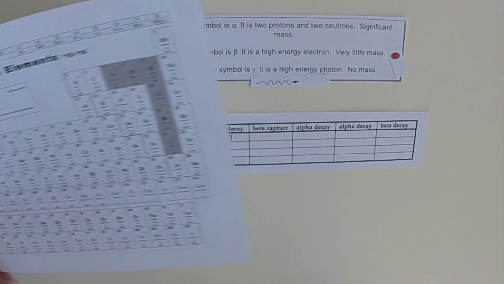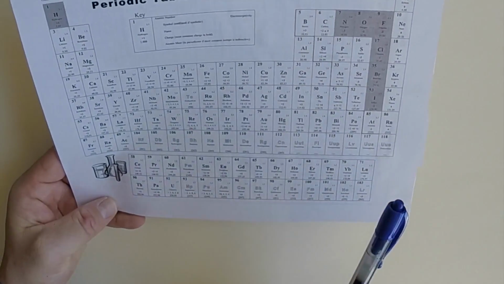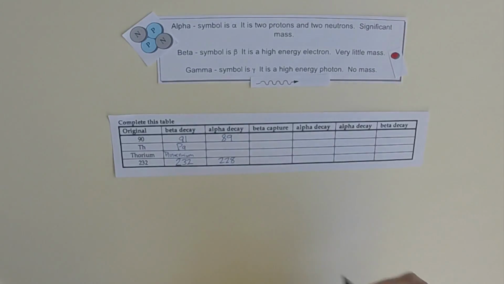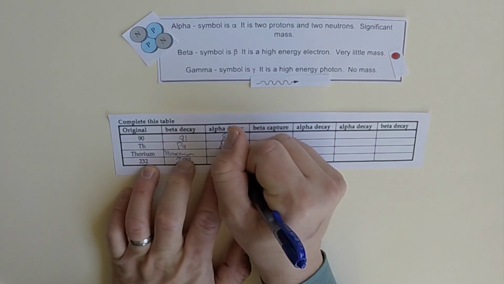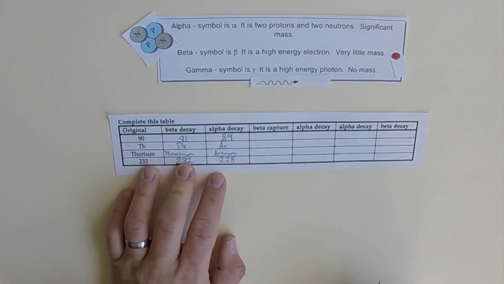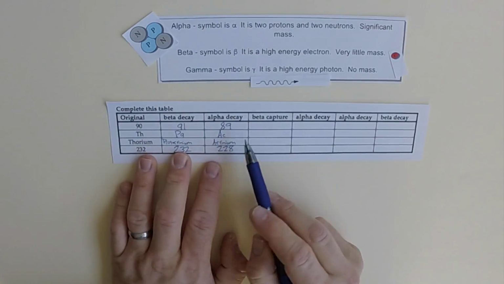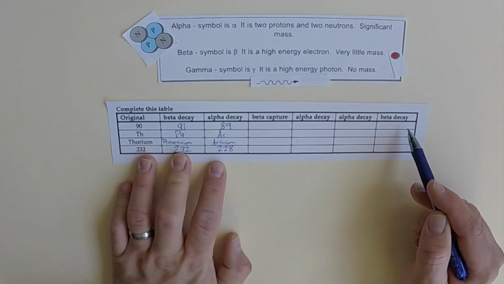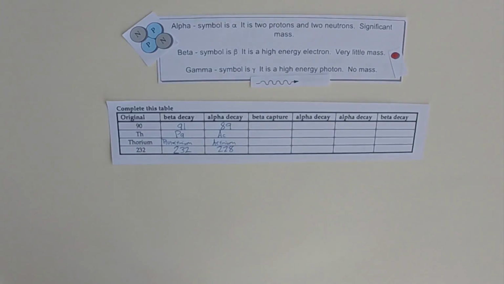Now again, looking at the periodic table, atomic number 89 is actinium, Ac. So now our atom is actinium. And this atom then will experience beta capture, alpha decay again, and beta decay. And at that point, it will become a stable isotope.